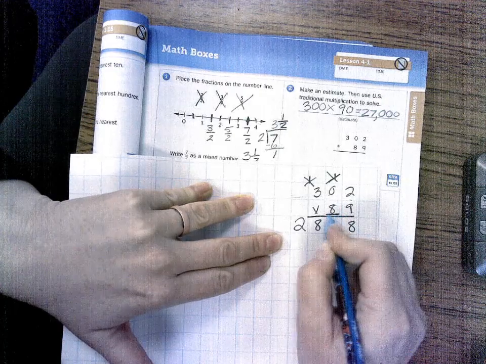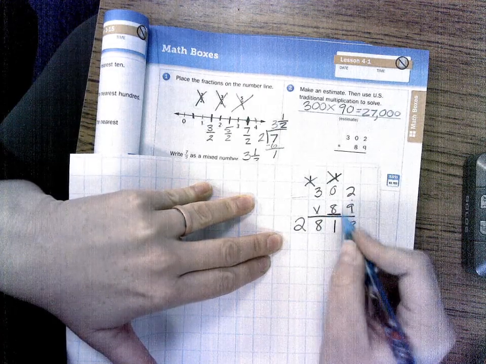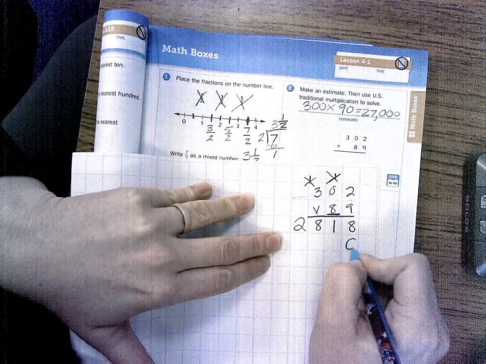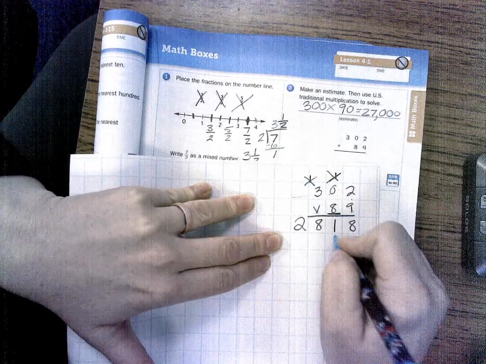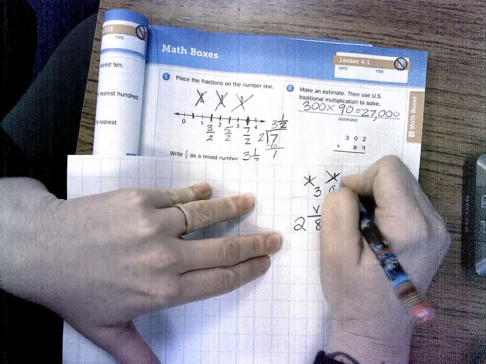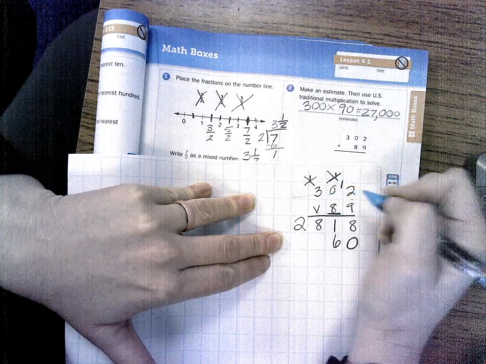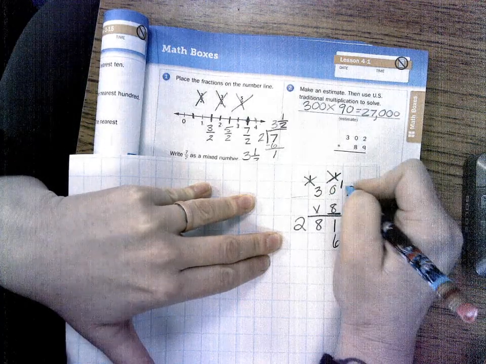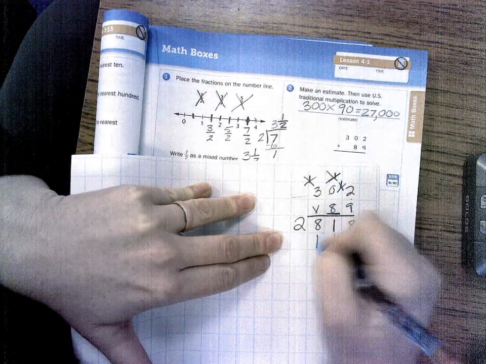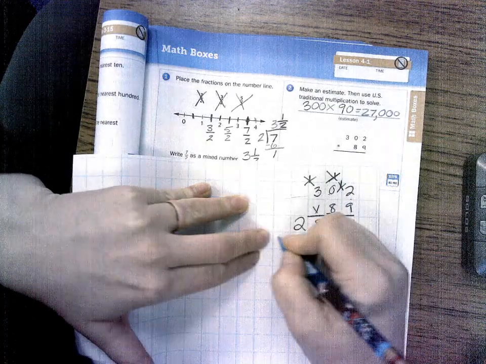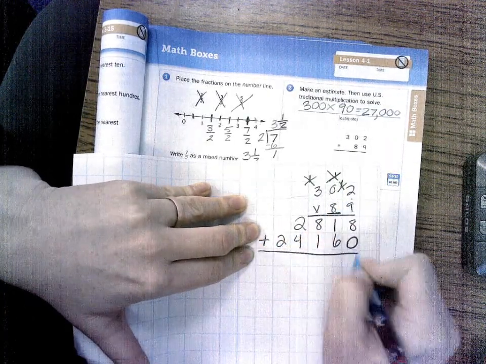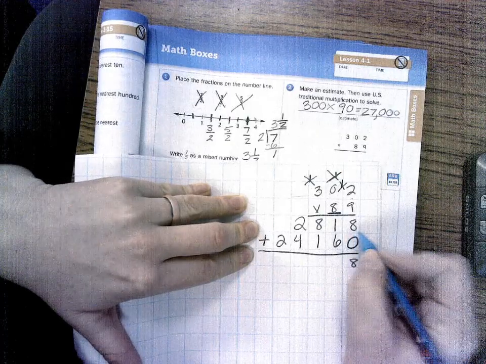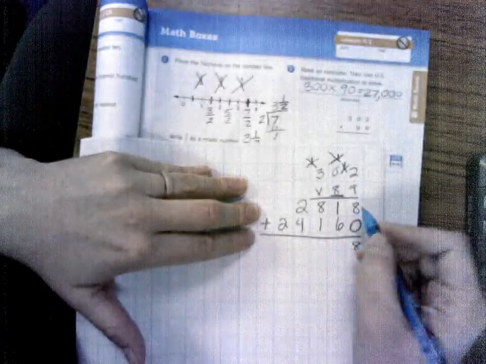Now this 8 is not 8. It is worth 80 because it's in the tens place, so I need a placeholder 0. 8 times 2 is 16. Don't forget to regroup. 8 times 0 is 0 plus 1 is 1. 8 times 3 is 24. Now we just add them up. I'm seeing a lot of mistakes with adding because we're not slowing down and taking our time.